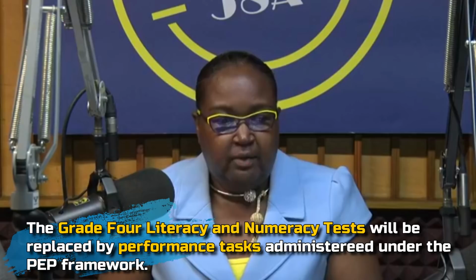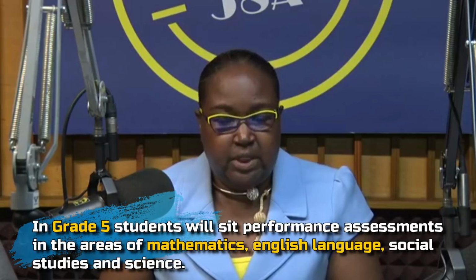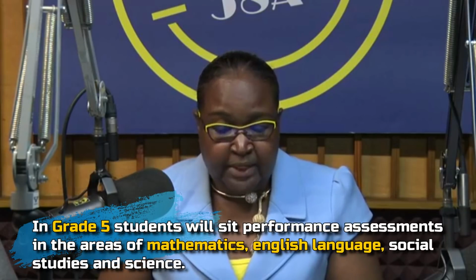So our teachers will have this information, which of course they will be able to review and to do the necessary intervention as our students move to grade 5, where again they will complete performance tasks in the 4 key areas of mathematics, English language, social studies, and science. And as they move to grade 6, they will be assessed by performance task for 2 of the areas, and also an ability test, because we must assess the actual general abilities of our students to ensure that they are on par with what is happening internationally.